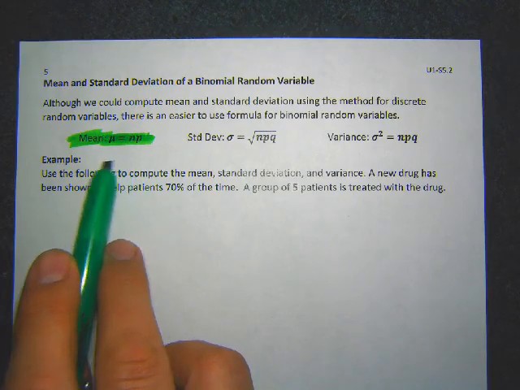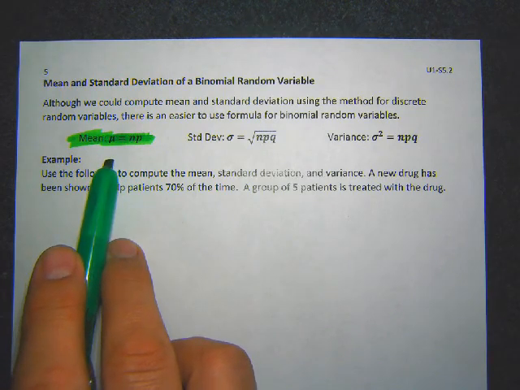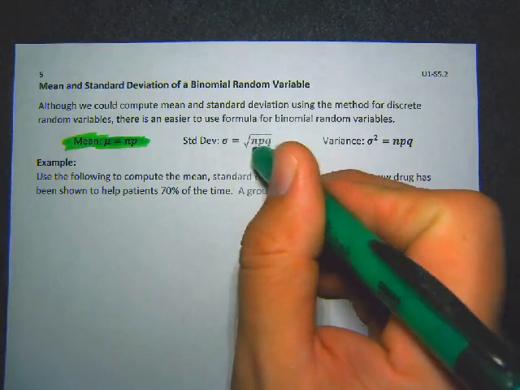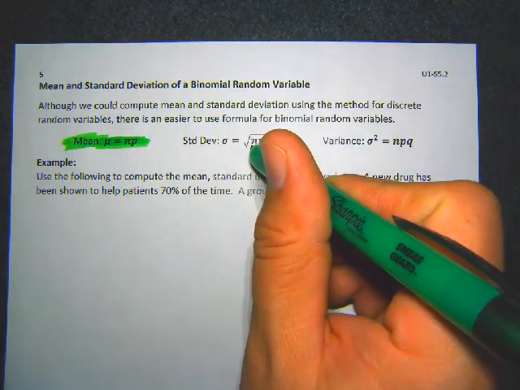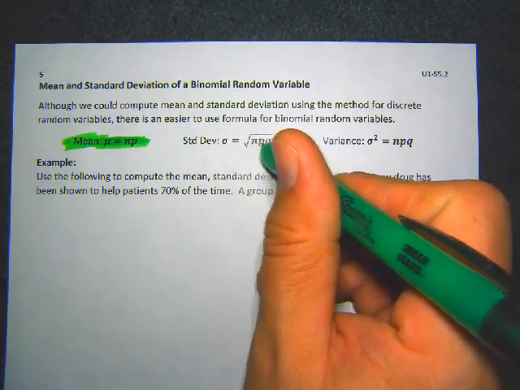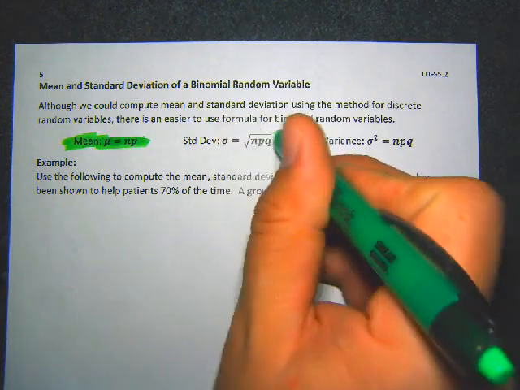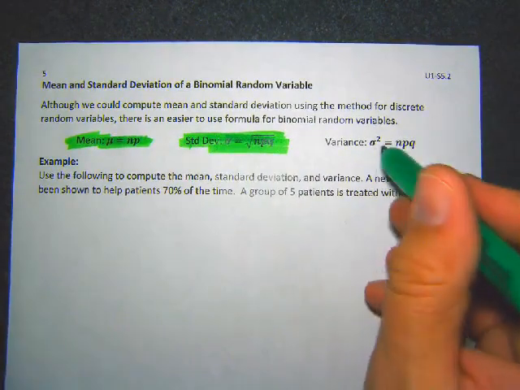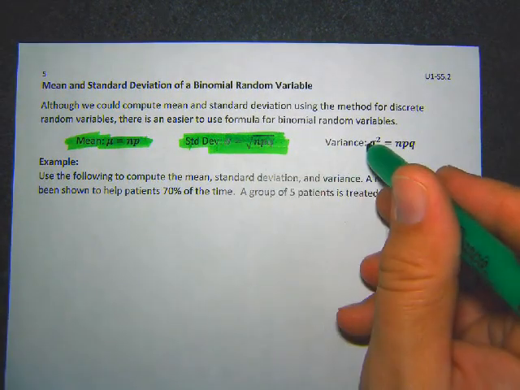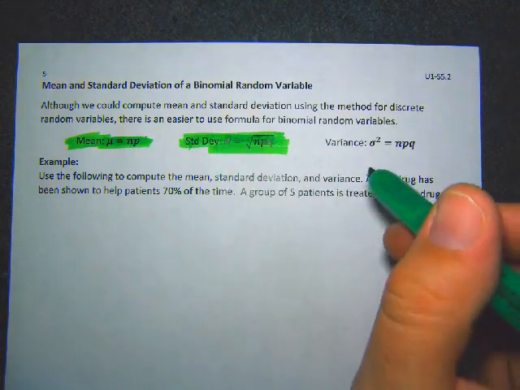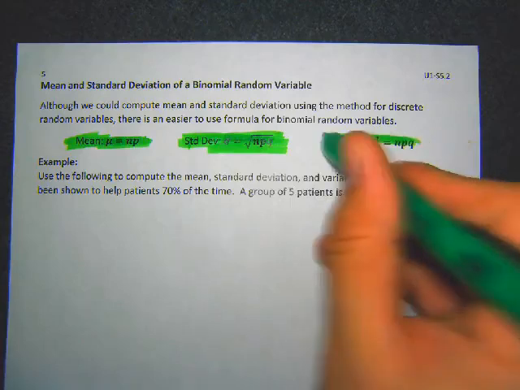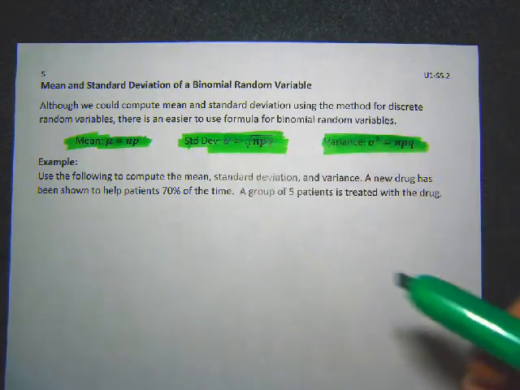So that should be your average amount of successes, right? Because you take how big the population is, multiply it times the percentage of success, and now you've got how many successes you should expect on average. Standard deviation: you take the number of trials times the probability of success times the probability of failure, multiply those all together and square root them, and that is your standard deviation. So that's the formula for standard deviation. Lastly, variance is the same thing as standard deviation, but squared, because variance is always standard deviation squared. So it just doesn't have the square root, right? Because when you square root, it's gone. Most of the time I'll find variance first and then square root it to find standard deviation.